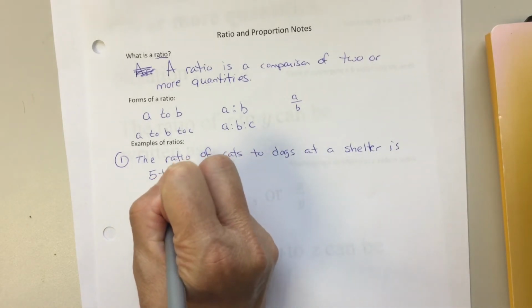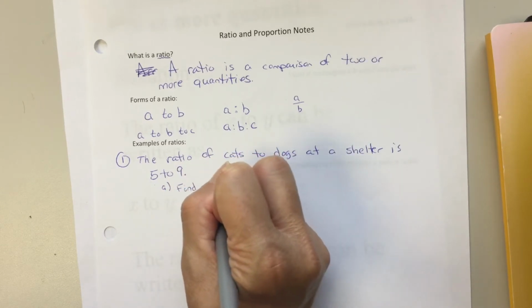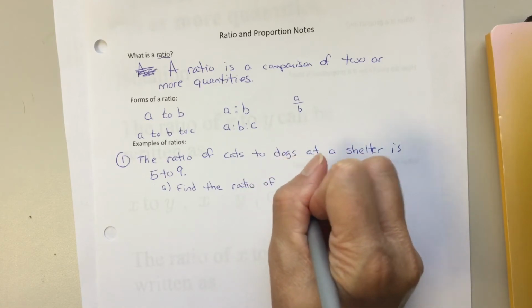So a couple of things I could ask you to do. I could ask you to find the ratio of cats to total.